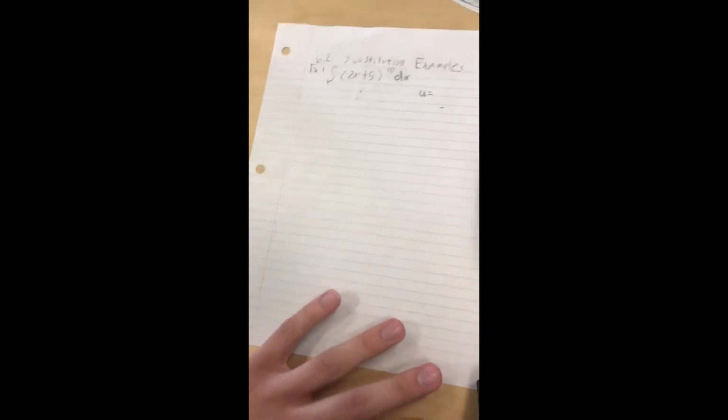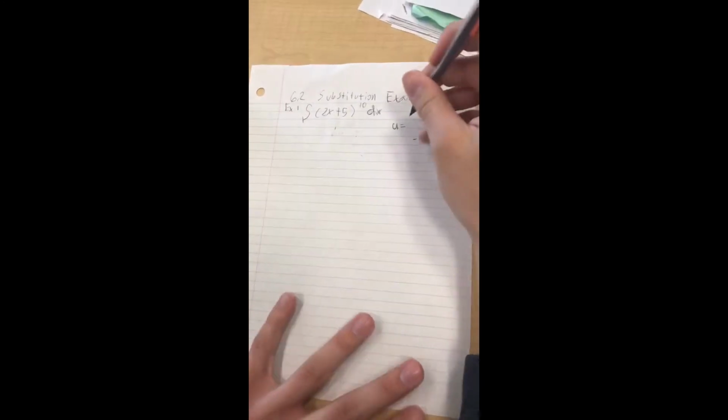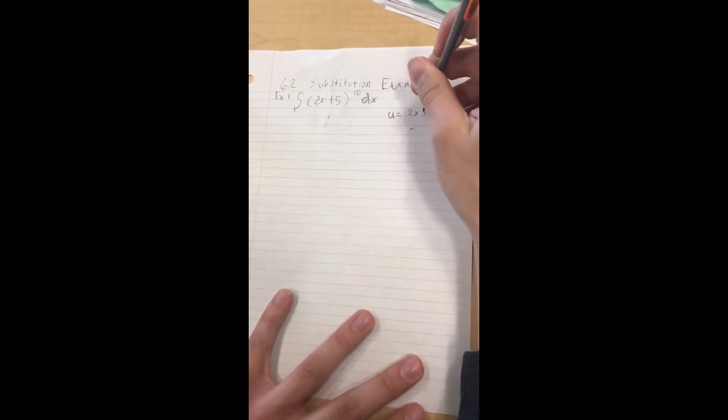Hey everybody, we're back with 6.2 substitution examples, and we're going to go over our first example, the integral of (2x plus 5) to the power of 10. What we're going to want to do first is get our u substitution. We take what's inside the parentheses and set u equal to 2x plus 5.